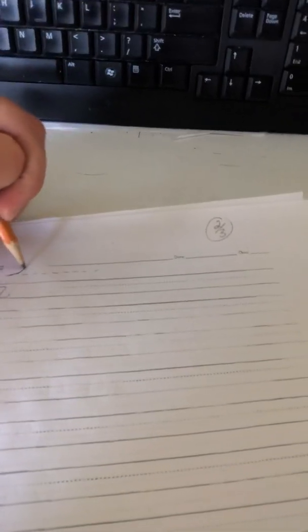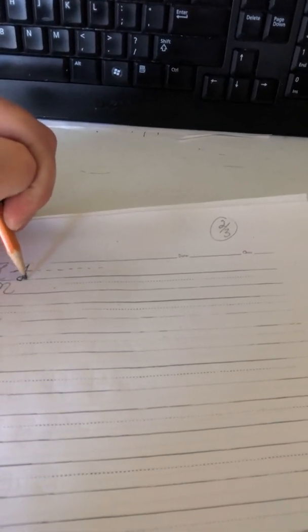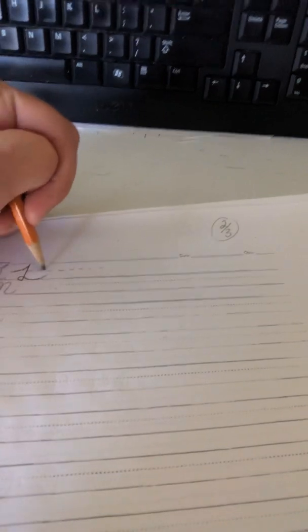Our second page is the letter L. Again, you can start at where the dotted line would be right here. I went above it, and I'm not sure why I did, but L would go up and down, over to the left with a little loop, and back down on the line. Up, down, over to the left, and make a loop.